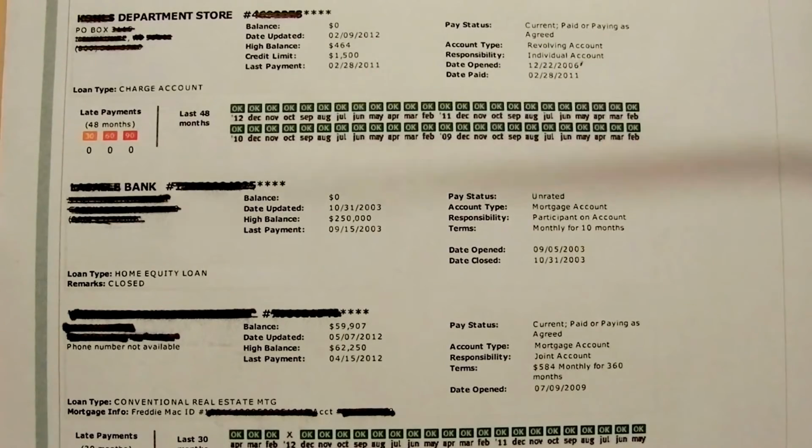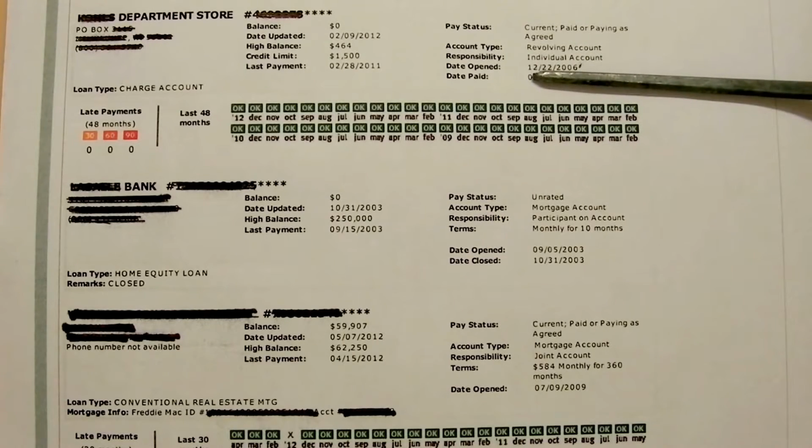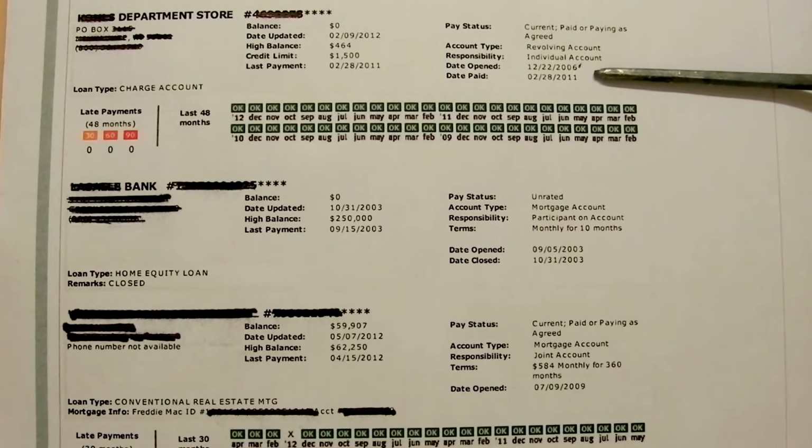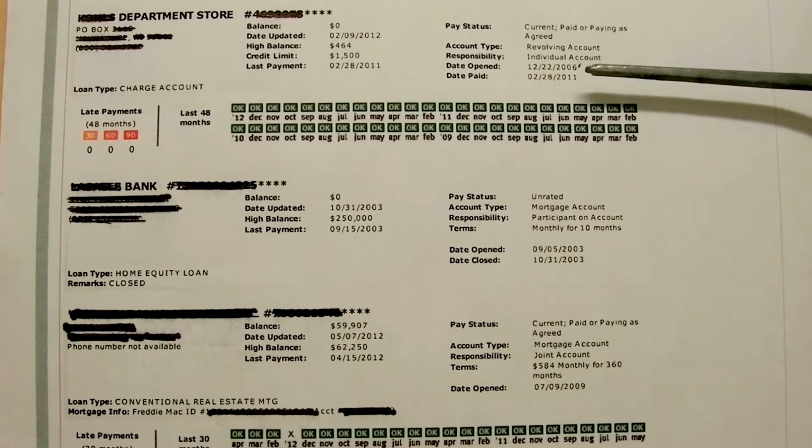And if you have many accounts and you want to close a few of them, you want to look very closely at the date opened. And if you can keep the oldest few accounts open, that's what you want to do. So date opened, very important.